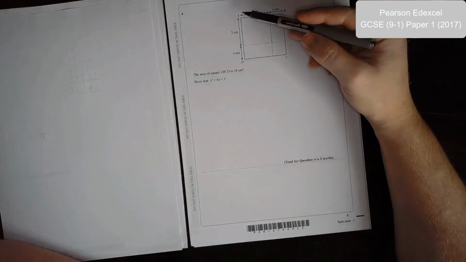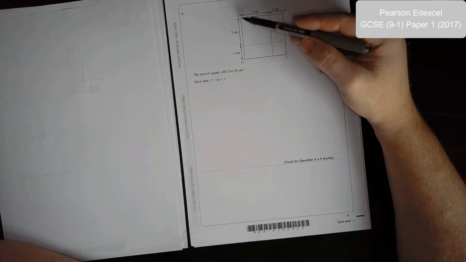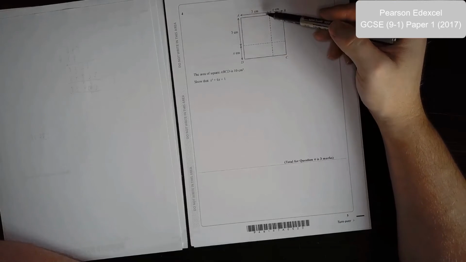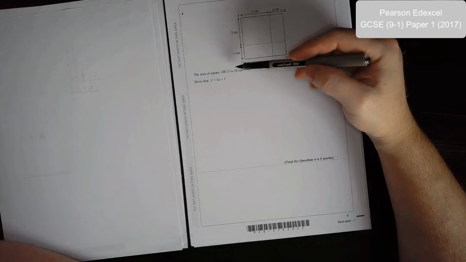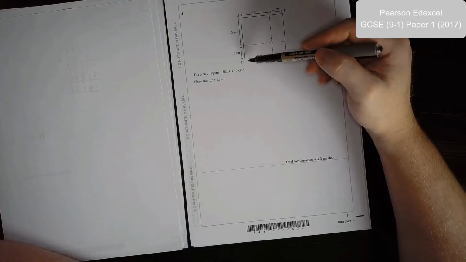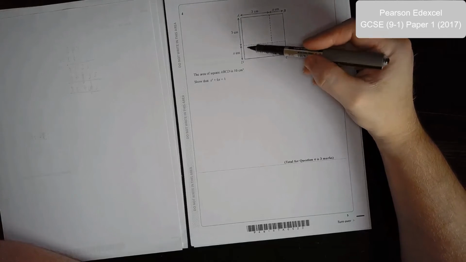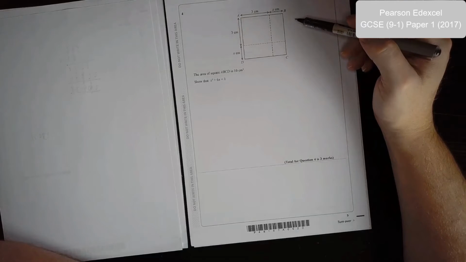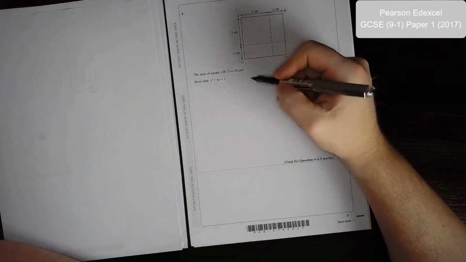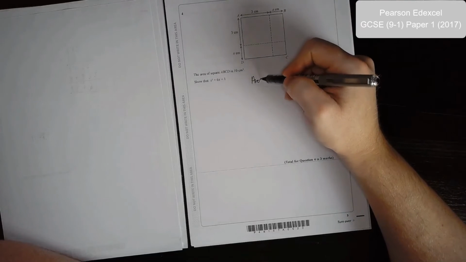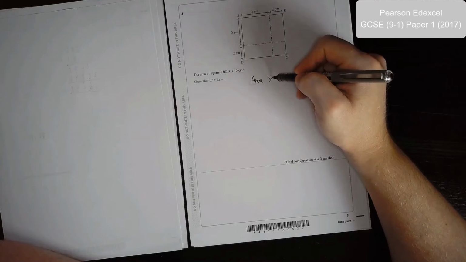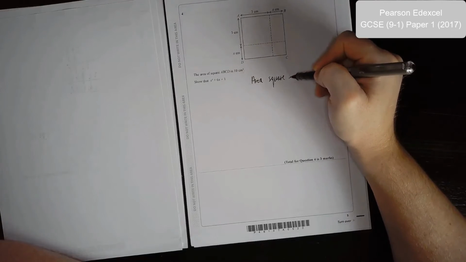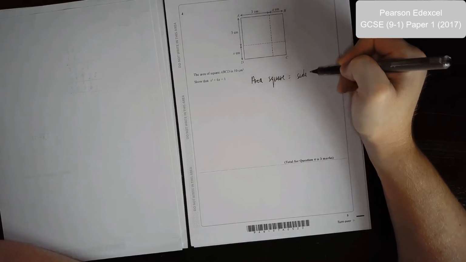Okay, question 4. We've got a big square and a smaller square. The area of square ABCD is 10 centimeters squared. Show that x squared plus 6x equals 1. So, area of the square equals side squared.